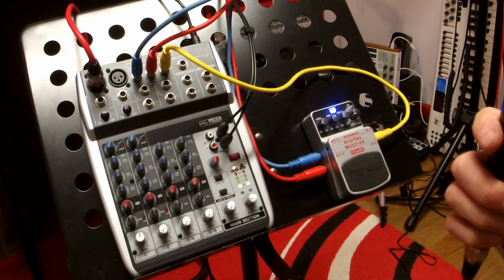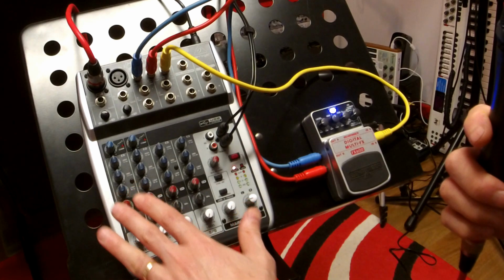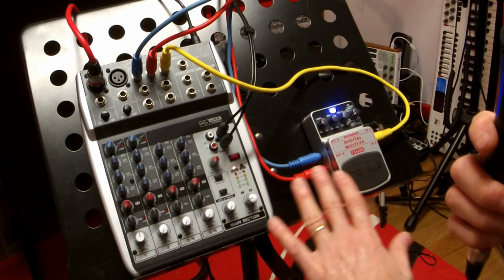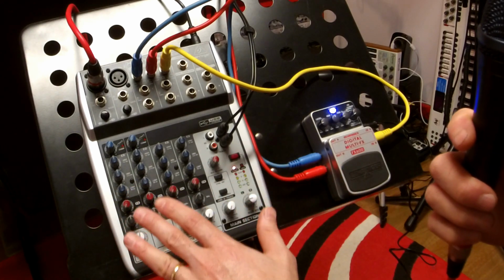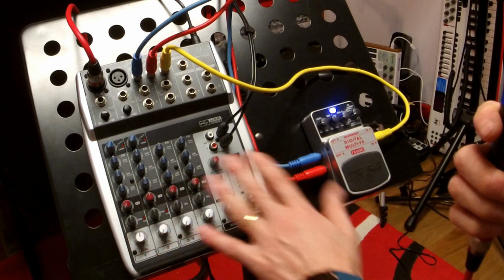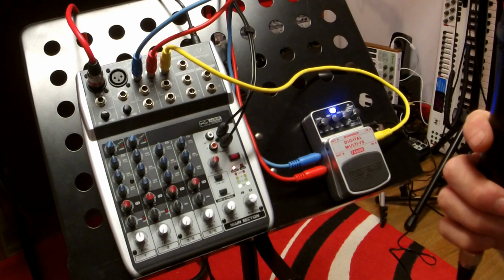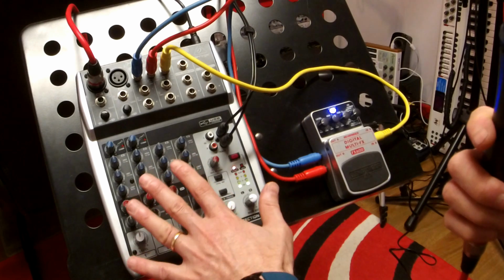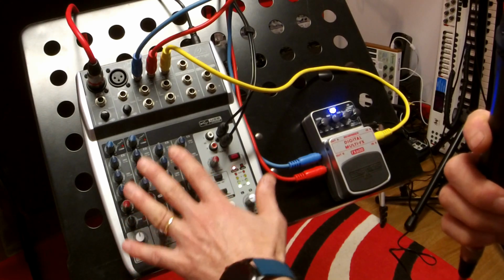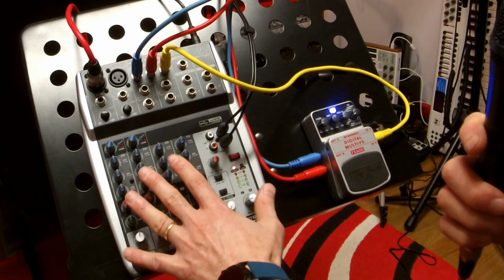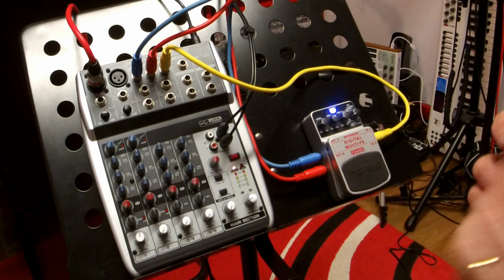Today we're gonna look at how to connect an external effects module into Behringer's Xenyx Q802USB mixer that you see in front of you. Now this model does not come with or include any built-in effects. That's why we're gonna use an external module.